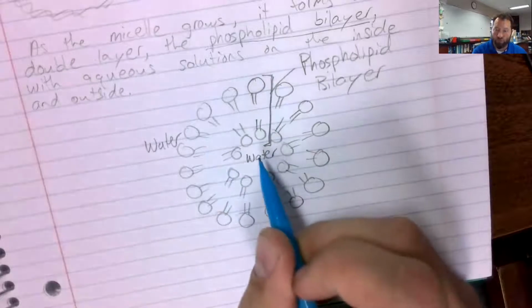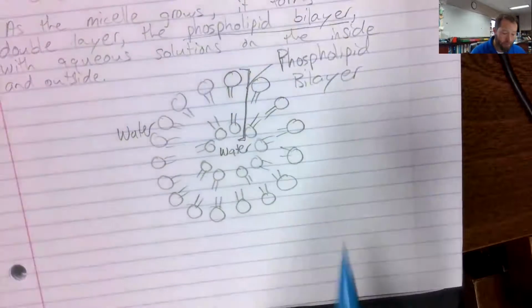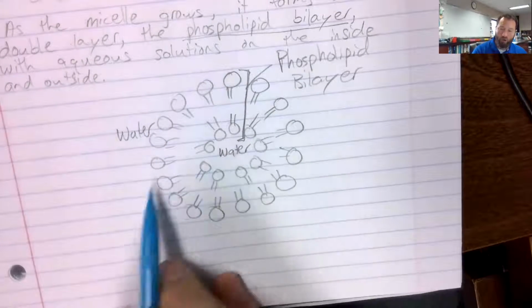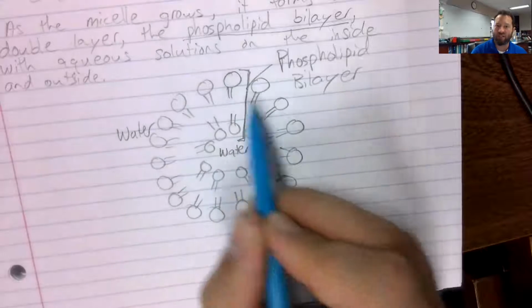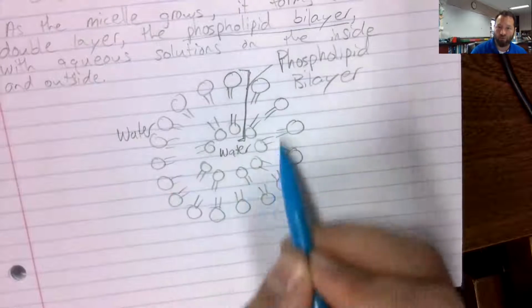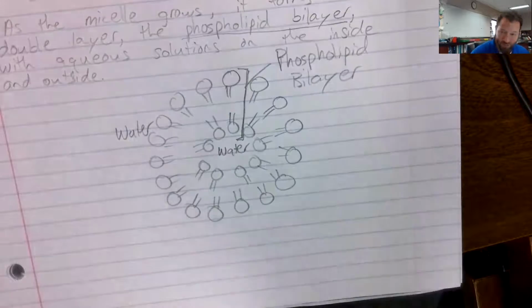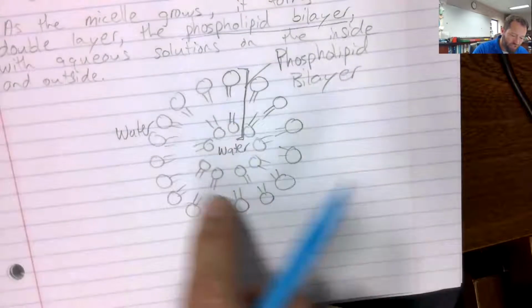We've got things dissolved in the middle, or things floating around in the middle, things floating around the outside, and we can keep them separated because they just can't cross that barrier. The water and water-soluble substances are not going to interact with these insoluble fatty acid tails. And this is the beginnings, the makings of a cell. We are starting to form a cell here.